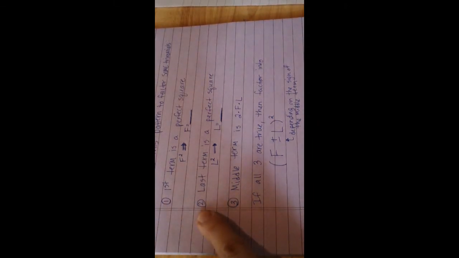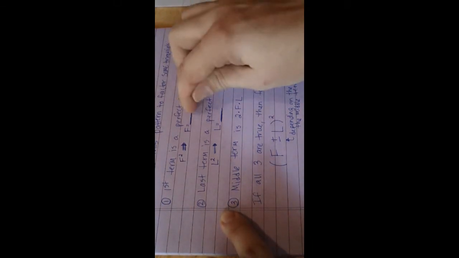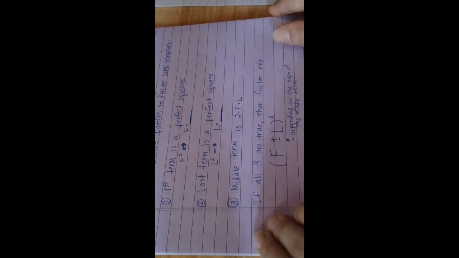So when you see a problem that you think might be a perfect square, you're probably going to be suspicious because the first term and the last term will be perfect. So we'll check all three characteristics. First term has to be a perfect square. Last term has to be a perfect square. And the middle term has to be double the product of that F and L. If all three of those are true, then we'll just factor it quickly into either F plus L squared or F minus L squared, depending on the sign of the middle term. Let's look at some examples to practice recognizing this pattern.